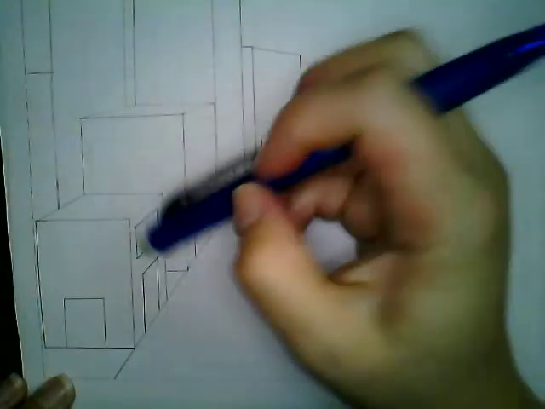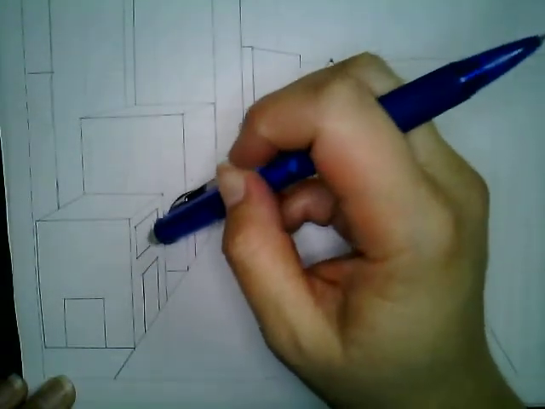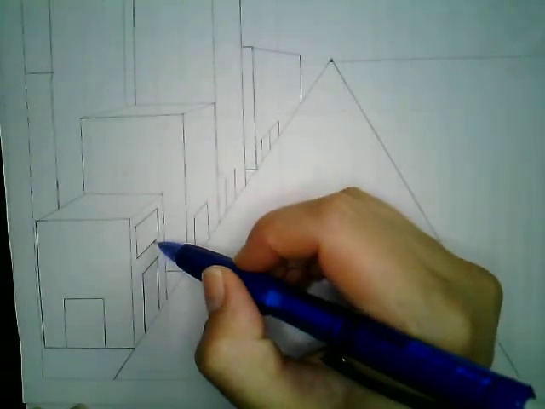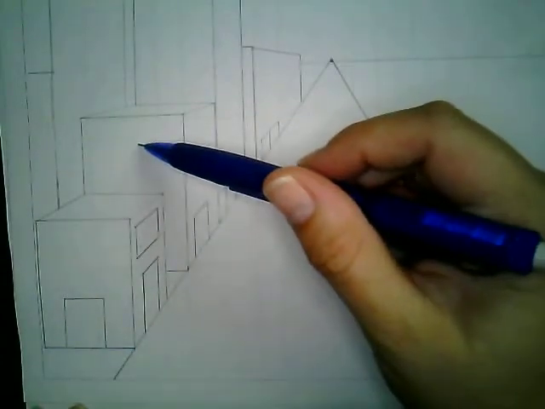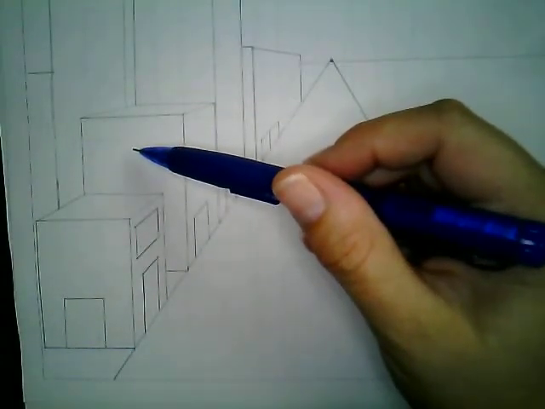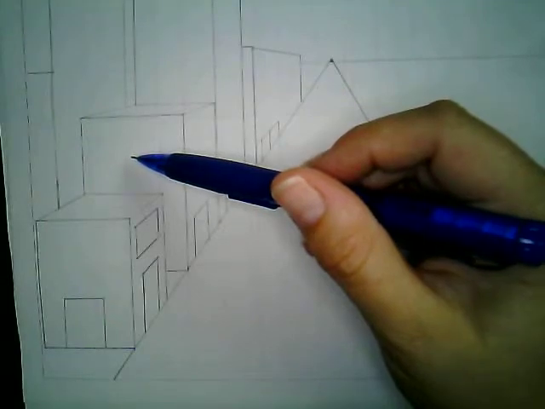There would be your window. So all windows have to connect to the vanishing point? Yes, the bottom and the top of the windows have to connect to the vanishing point if they are on the side. If the windows are on this side, on the front of the building, or on the side that's facing you, then they would have to be straight.